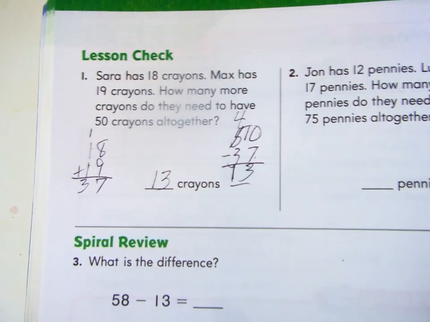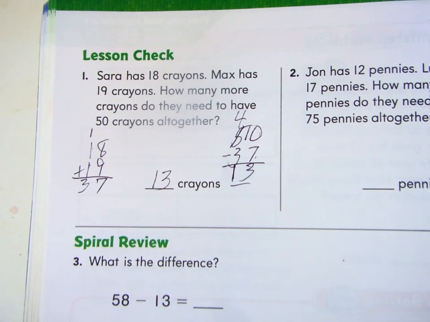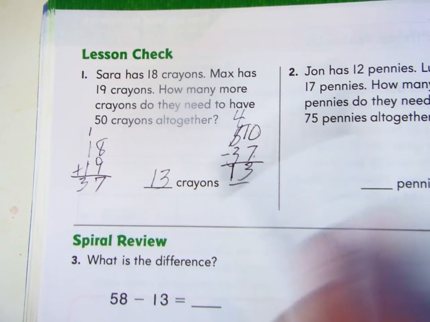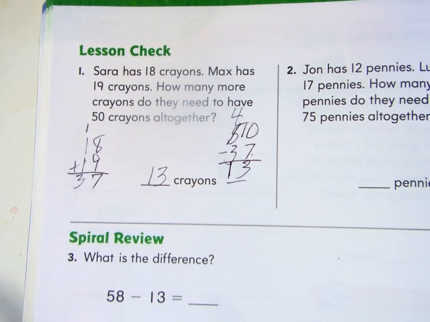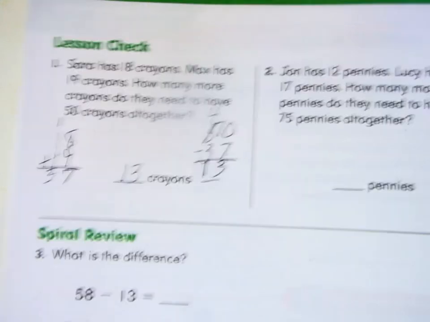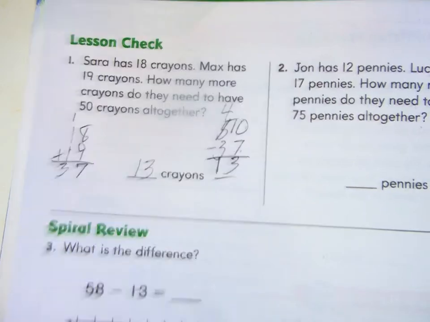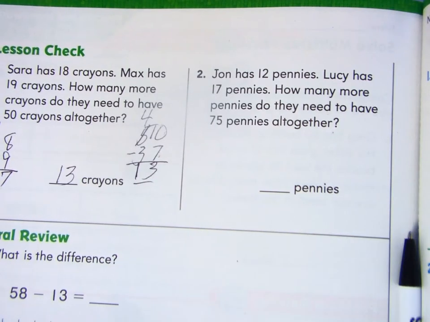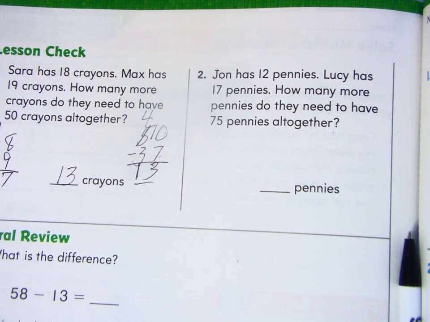Okay, let's try reading number 2. This is kind of the same way. It looks like the same kind of problem. Read it first and see if you know what to do first. Go ahead and read it. Did you read it? What do we have to do first?